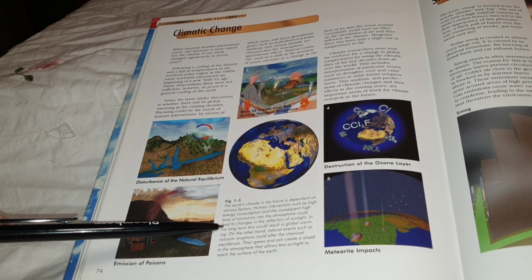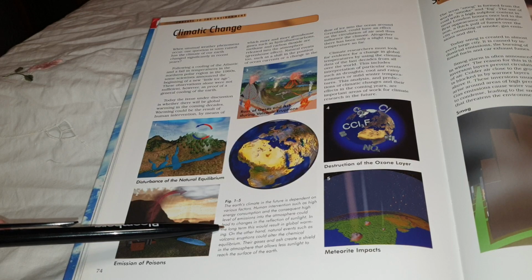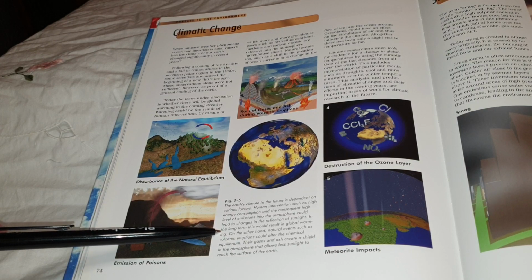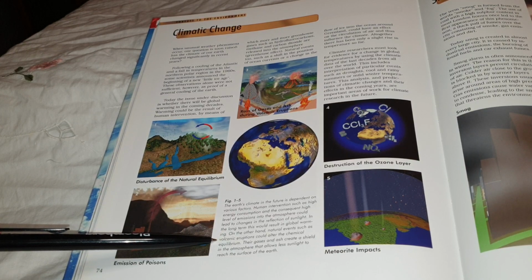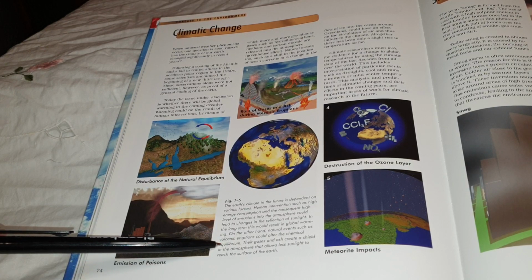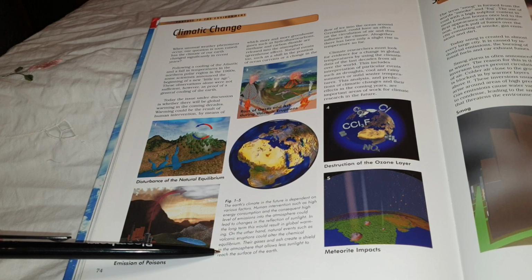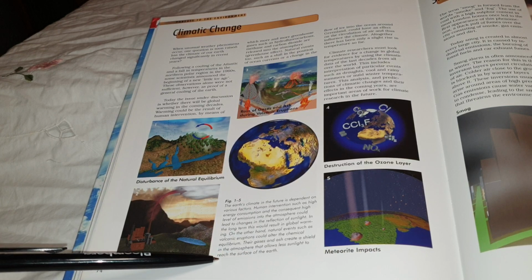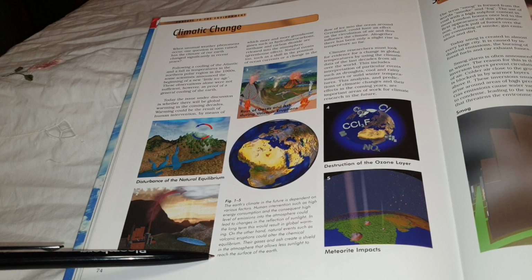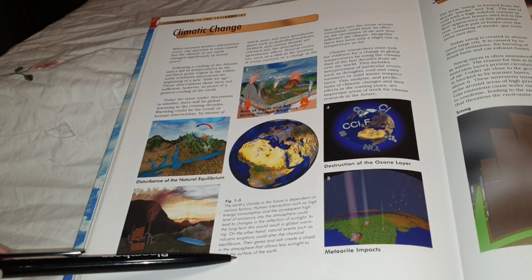Human intervention, such as a high energy consumption and the consequent high level of emissions into the atmosphere, could lead to changes in the reflection of sunlight. In the long term, this would result in global warming. On the other hand, natural events, such as volcanic eruptions, could alter the chemical equilibrium. Their gases and ash create a shield in the atmosphere that allows less sunlight to reach the surface of the Earth.